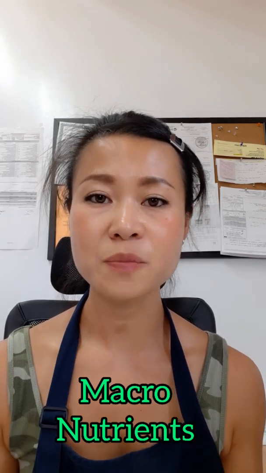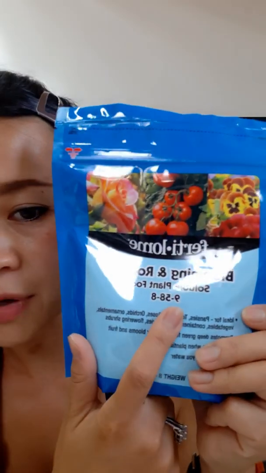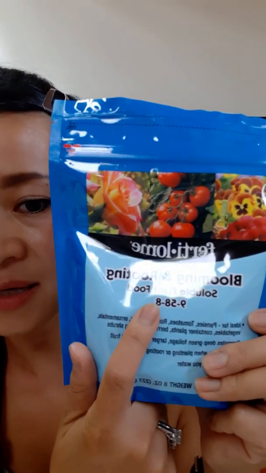First of all, before we start talking about fertilizer, we have to first talk about macronutrients. Macro means those are the most fundamental nutrients that any plants, any trees, shrubs, annuals, houseplants, they need, which is NPK. You might have seen those three letters on the packaging of some of the fertilizers on the market. So for example, the three numbers over here stand for NPK.